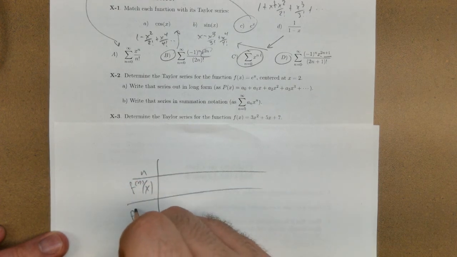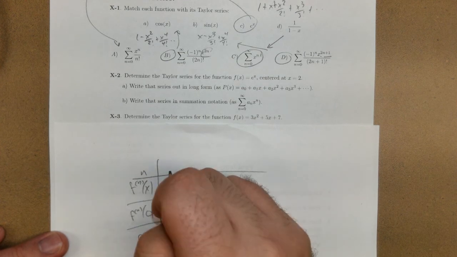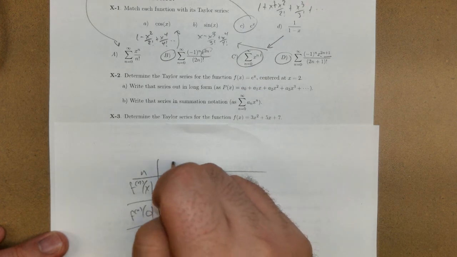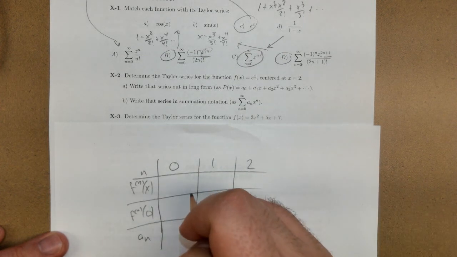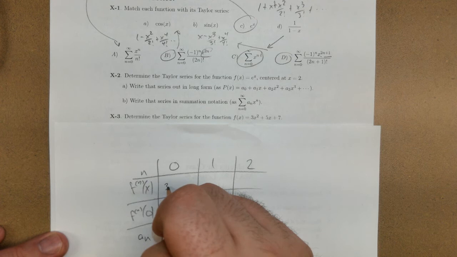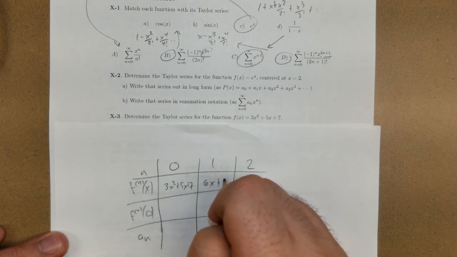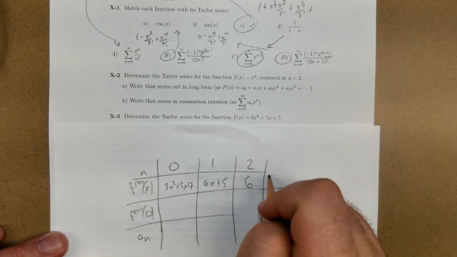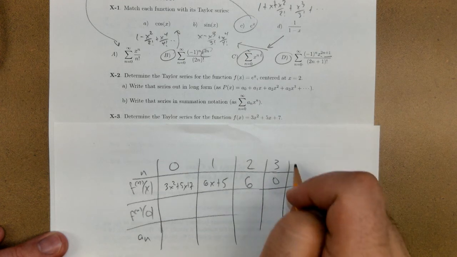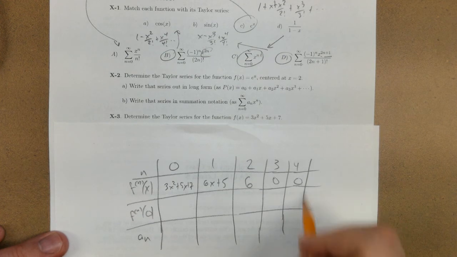So I need the function and its derivatives. I need to plug in 0. We're going to center this around 0. And then we are going to divide by n factorial. So I'm not sure how many terms we need. We'll at least go this far. And so the function is this. The first derivative is 6x plus 5. The next derivative is 6. Every derivative after that is 0, right? So I don't need those. So I should stop drawing extra terms.